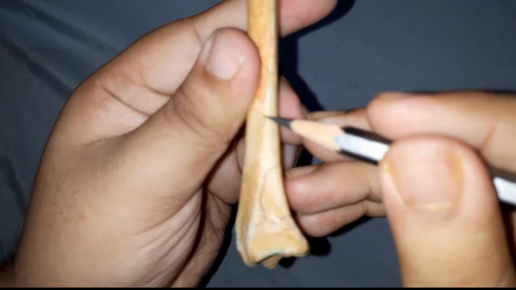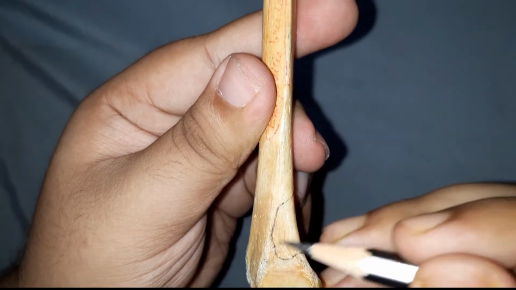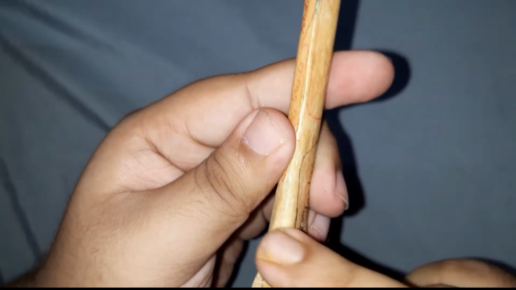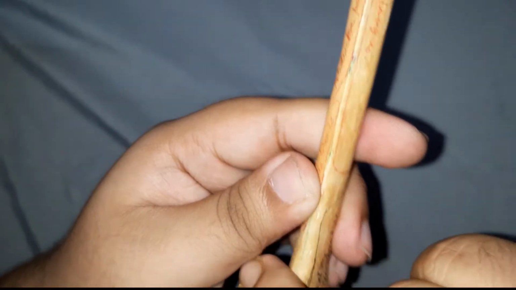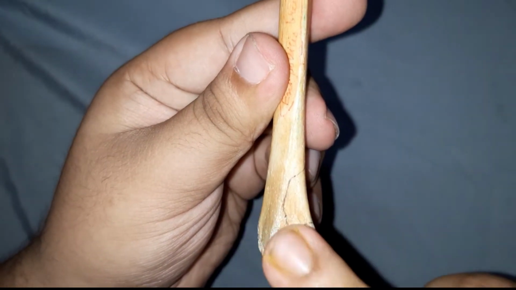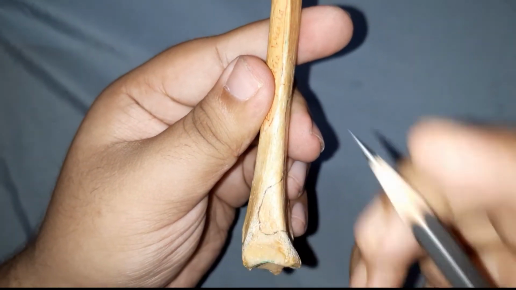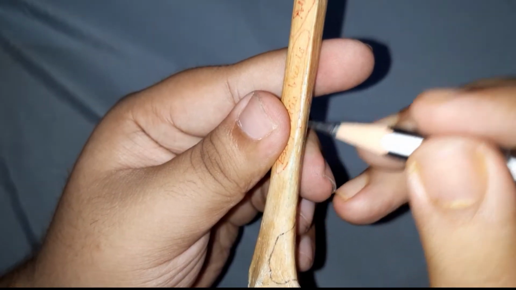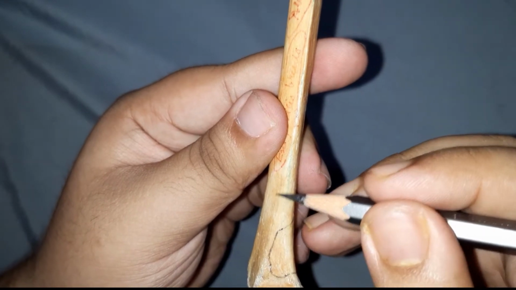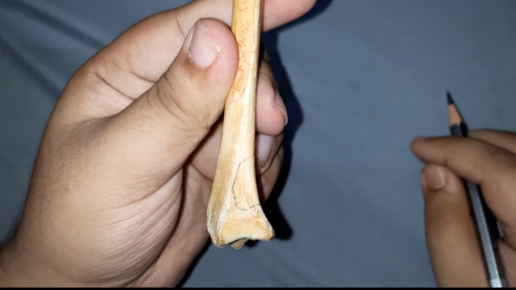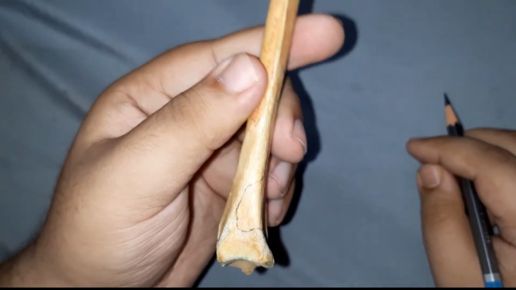of this triangular impression on the medial surface. This triangular impression, are you seeing? This is the medial surface of the radius. So the posterior border of this triangular impression is where the medial border continues and finally ends. Right? Right. So that's the interosseous border accounted for.